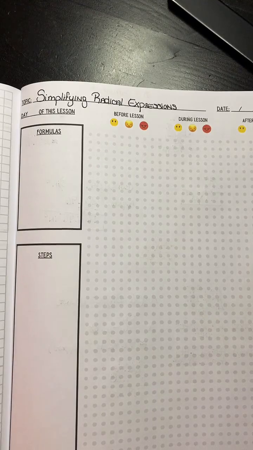What we're going to be doing is breaking down how to simplify a radical expression. Most of the radicals are going to be of the square root persuasion, and we're going to break it down not only with numbers, but also with variables.